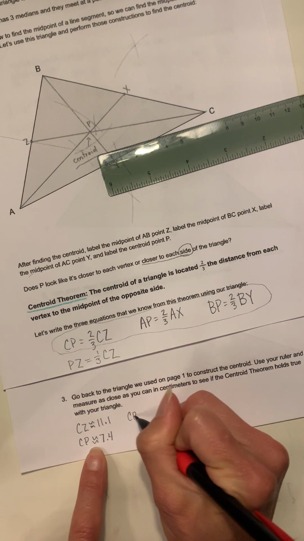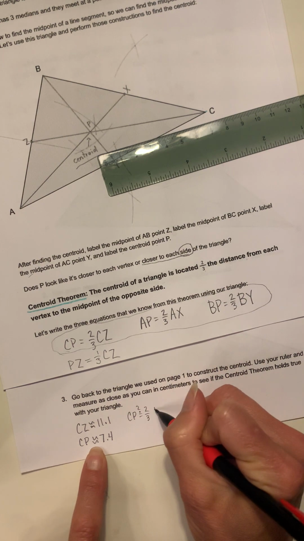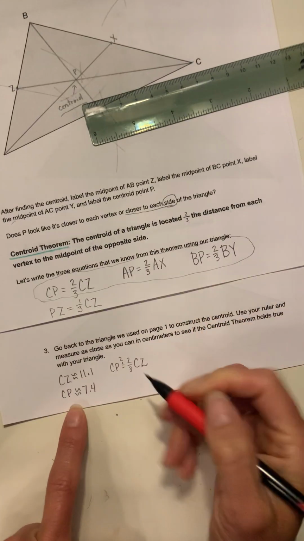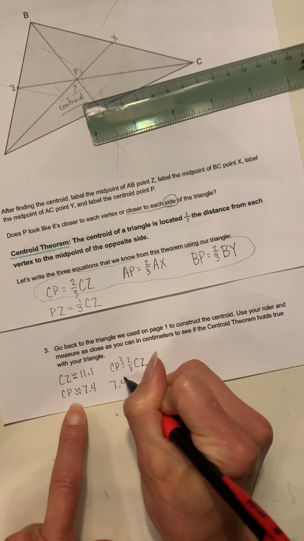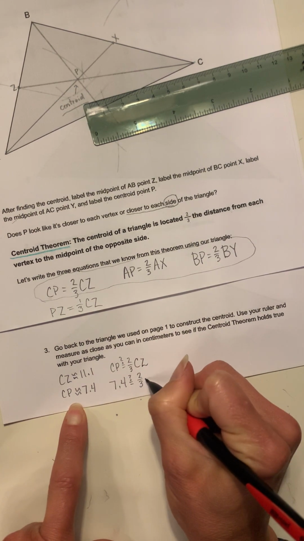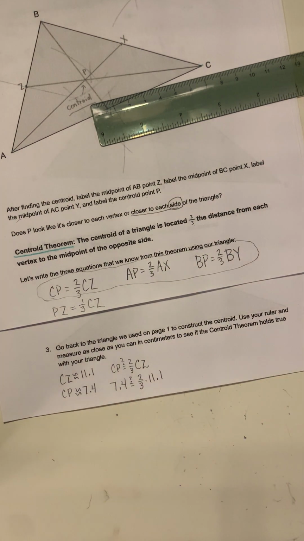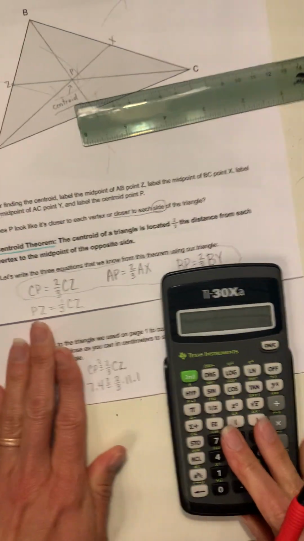Let's try this out. Is CP equal to 2/3 of CZ? Is 7.4 roughly 2/3 of 11.1? Again, don't expect perfection here.